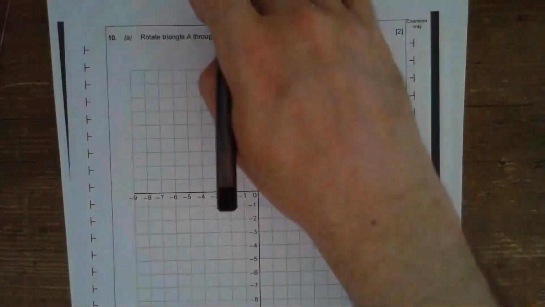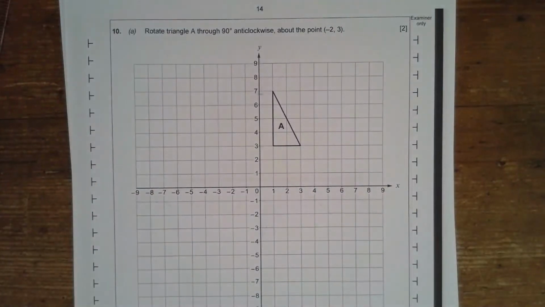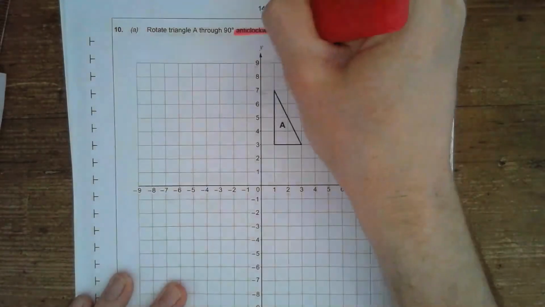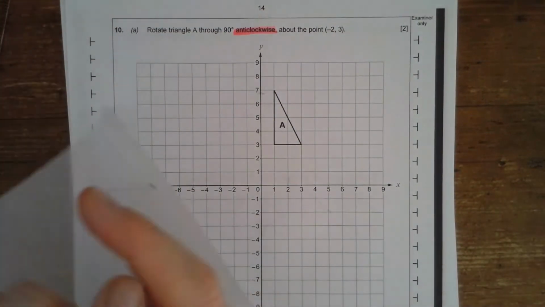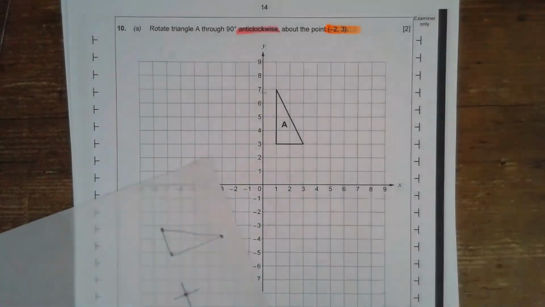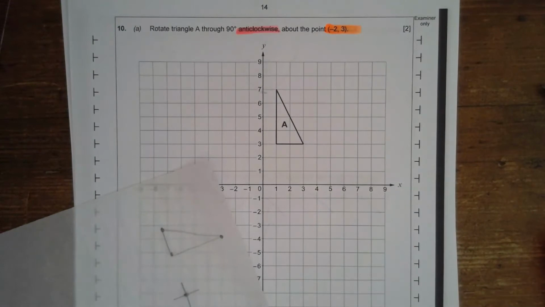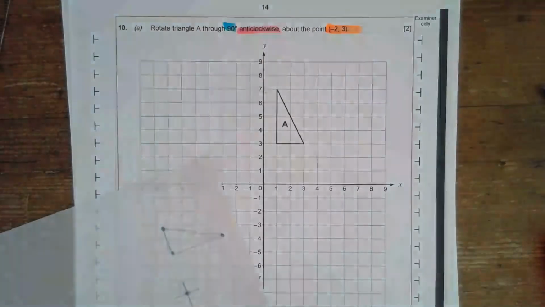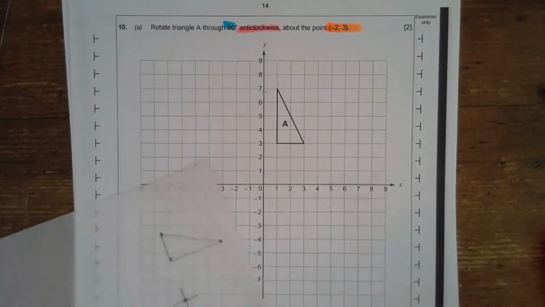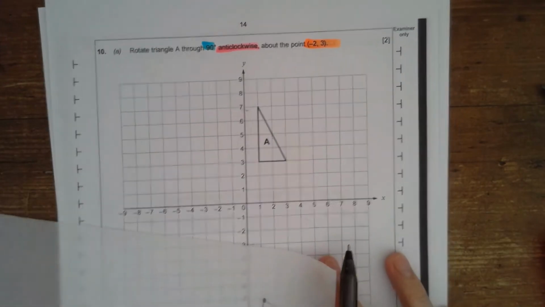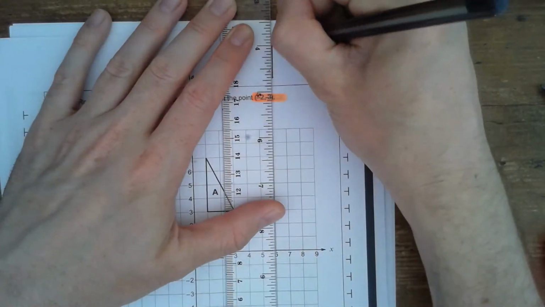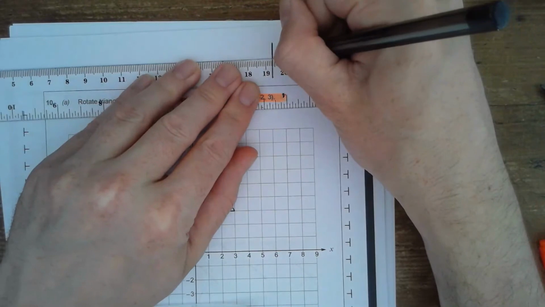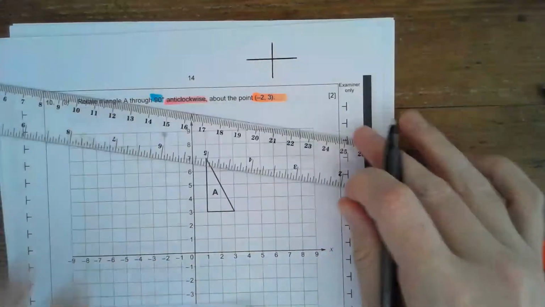Okay then, over the page, it says, rotate triangle A through 90 degrees anti-clockwise about the point minus 2, minus 3. There are 3 really important bits of information here. Anti-clockwise is 1. The next one is 2, minus 2, 3. And the one that I missed, I've already gone past it, says 90 degrees. Okay, 90 degrees. Now, what I want us to have a quick look at is drawing a crosshair. So there and there. Now, there's a reason why I've done that.